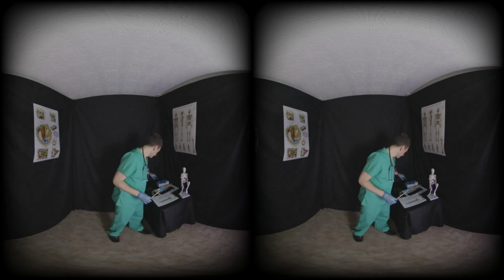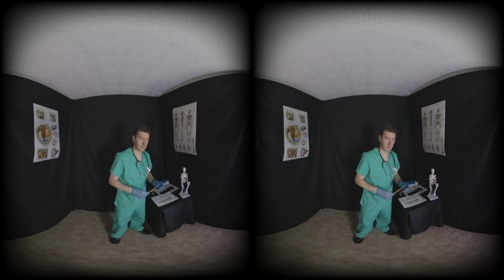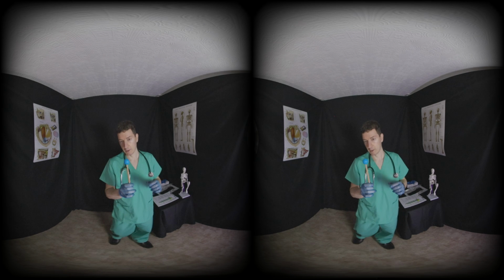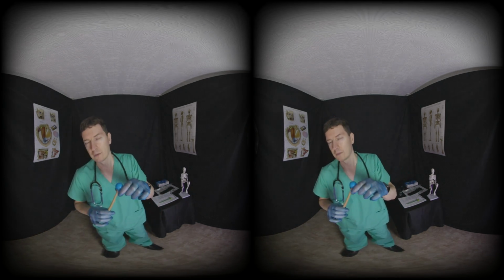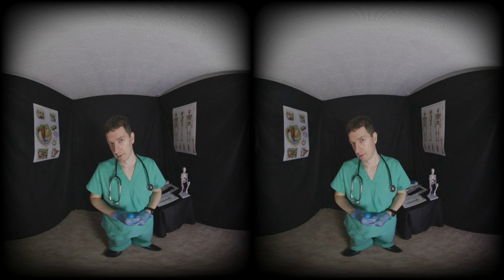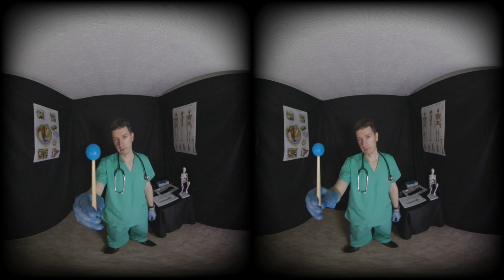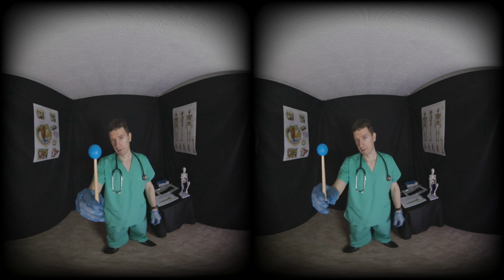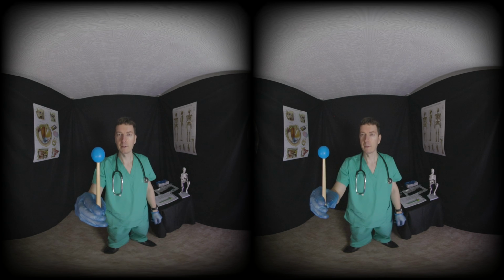Okay, so what we're going to be doing then is just using the hammer, or the blue circle of the hammer, and we're going to be assessing your vision, okay? Alright, so first of all I want you to look at the hammer, so the blue ball if you like, okay?